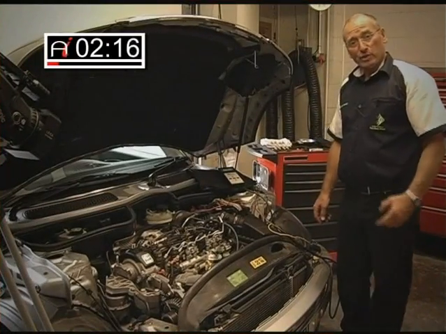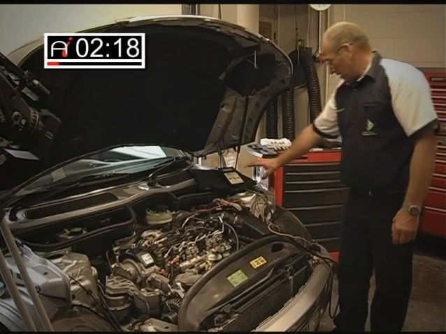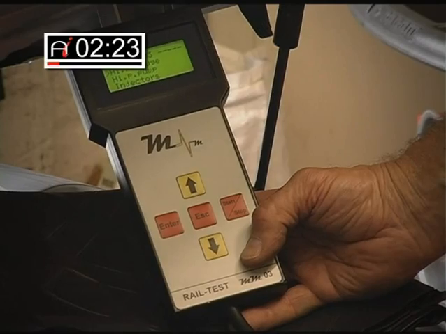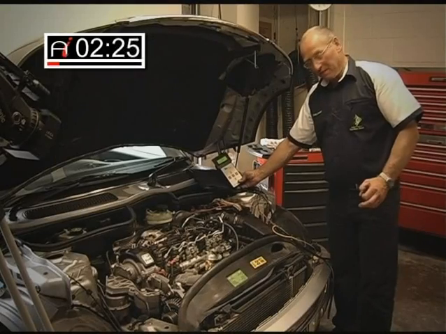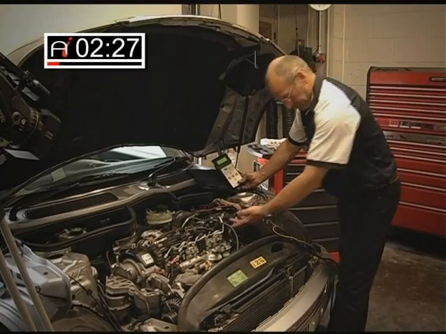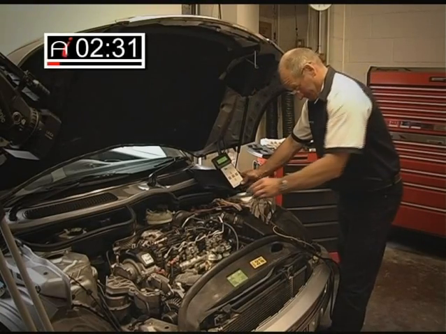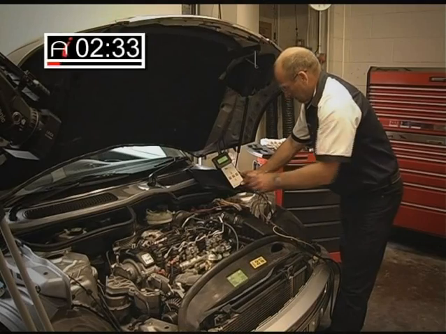What I'd like to do is introduce the next concept of testing. I'd like to introduce this tool, which is provided by one of our partners, Darwin Diesels. This allows me to interface with the high pressure pump by interrupting the signals from the PCM.